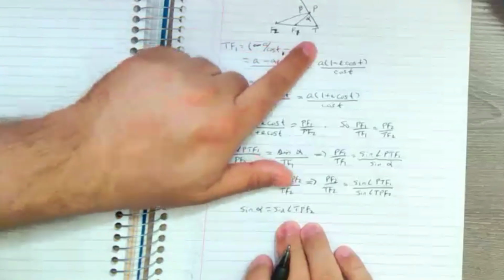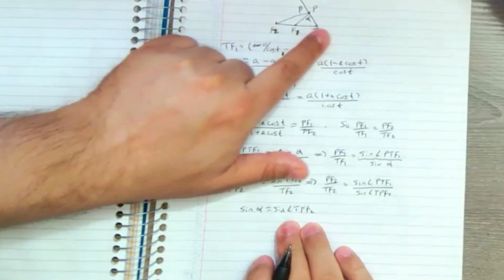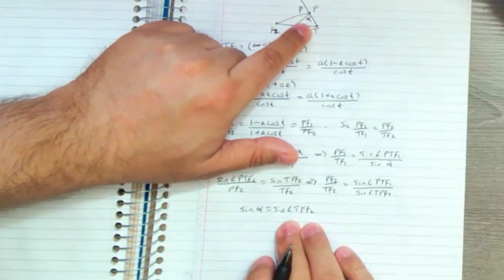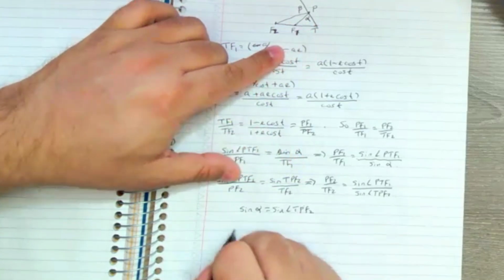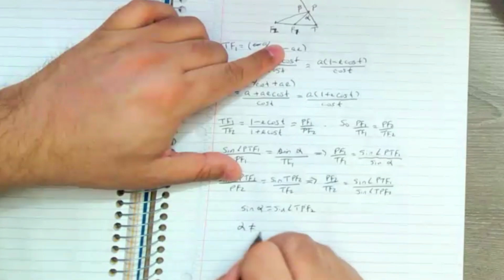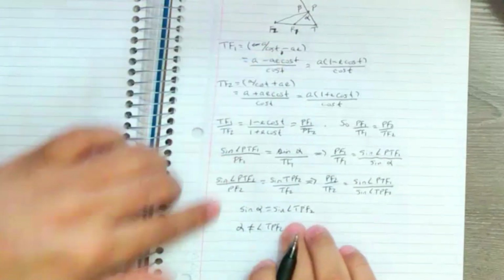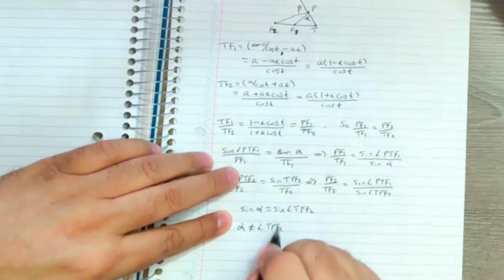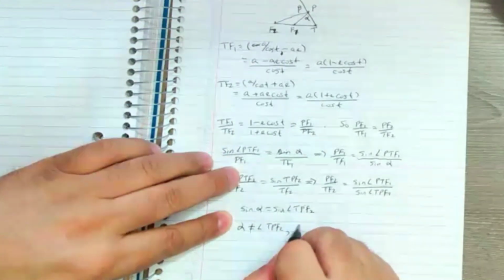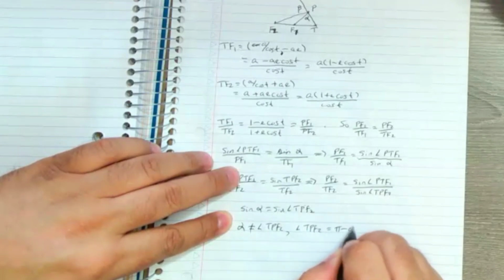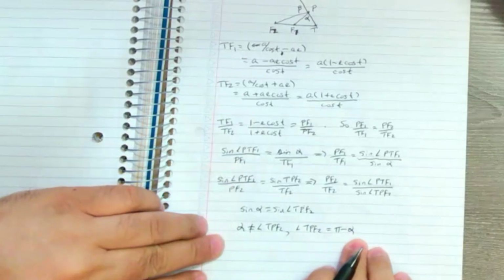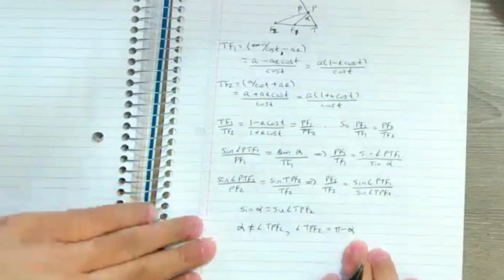Now notice that the angle TPF2 includes the angle alpha, and so those two angles are not equal. Alpha is not equal to angle TPF2, but since their sines are equal, that means that angle TPF2 must be pi minus alpha, since sine of pi minus alpha is equal to sine of alpha.